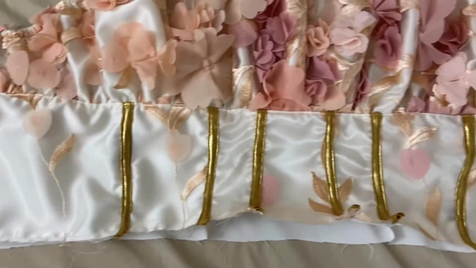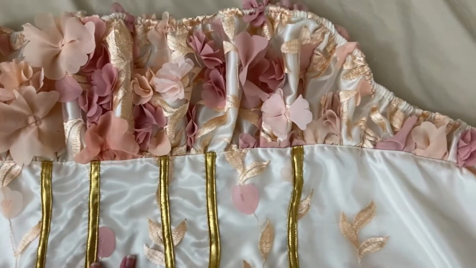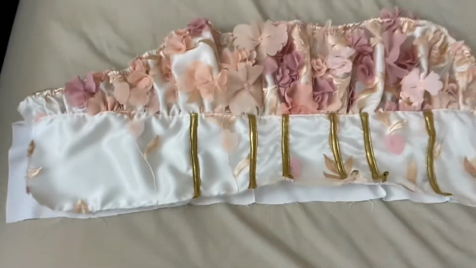Look how pretty. Okay, it looks really good. I'm really happy with how the top stitch turned out. It just sort of flattened everything out and it looks really good.